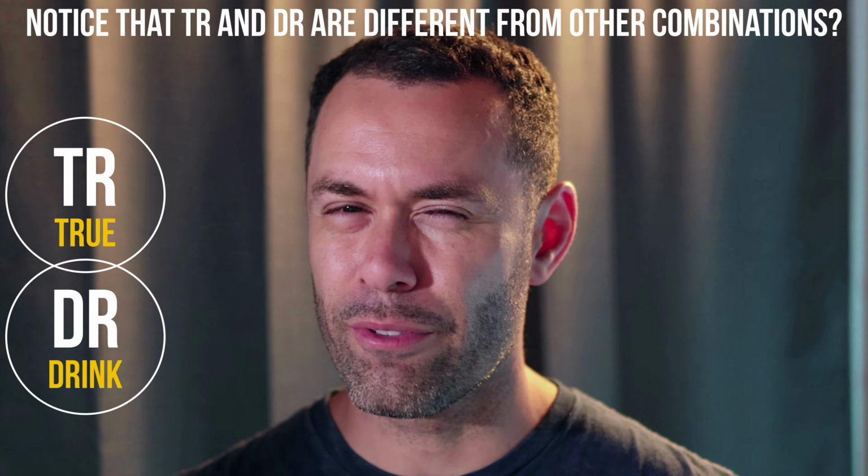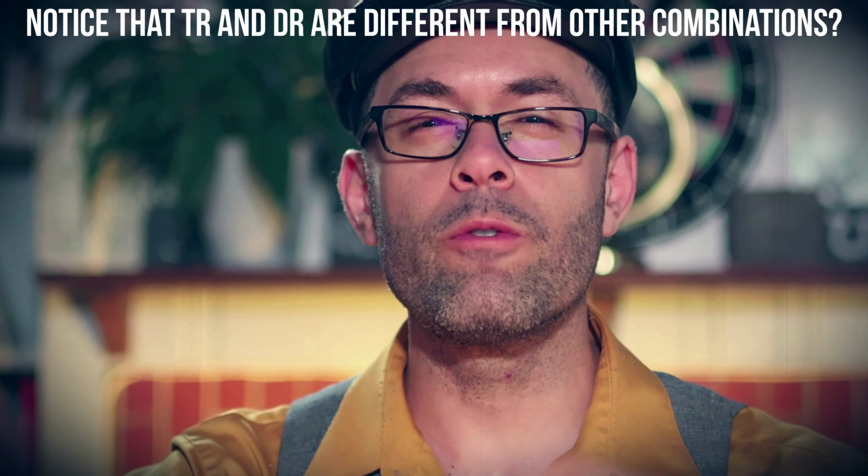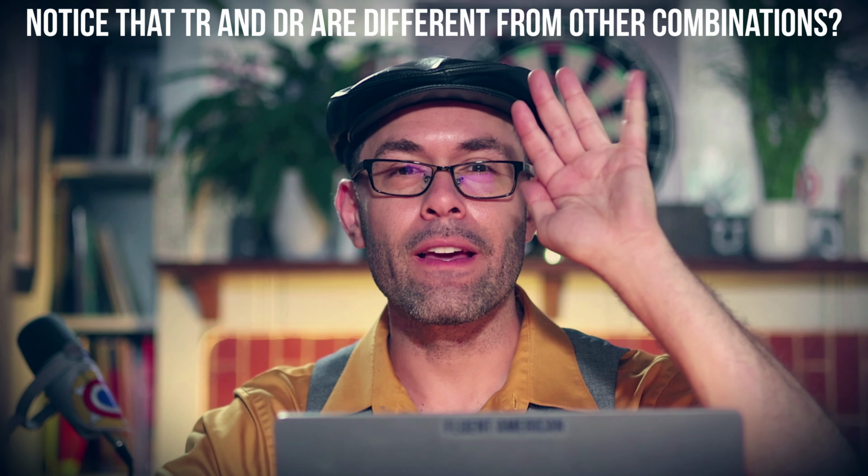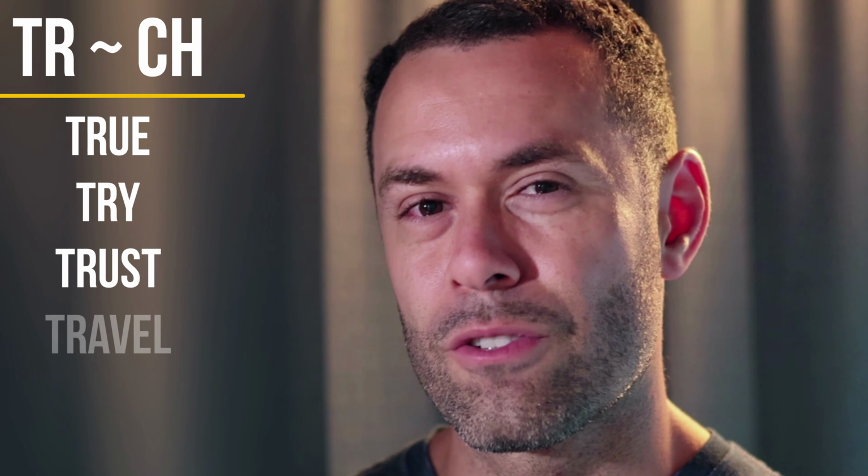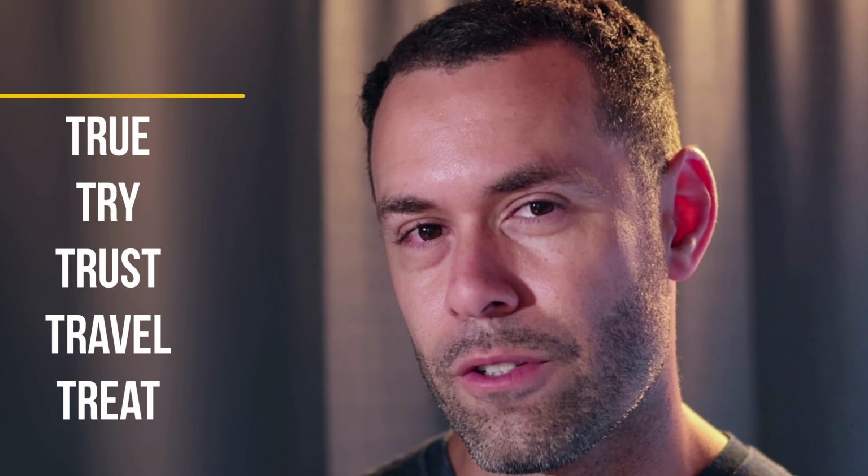Did you notice that truh and druh sound a little bit different to some of the other pairs? Yeah, just like I can move my pinky down on this hand, but not this one. It's so hard. Anyways, a truh sound with a TR has a very similar sound to a CH with a little bit of an R added after it. For instance, in a word like true, try, trust, travel, treat.